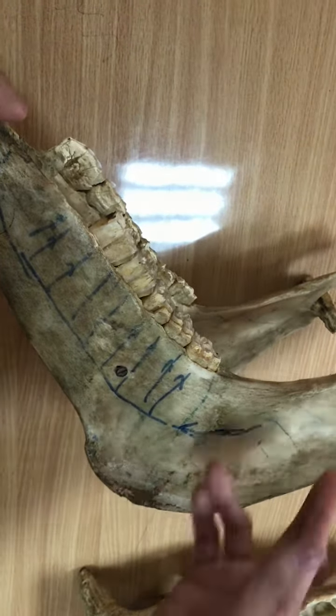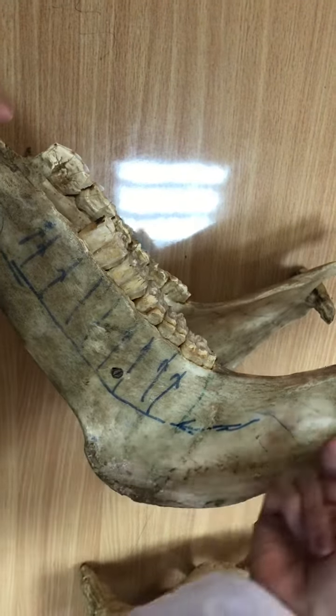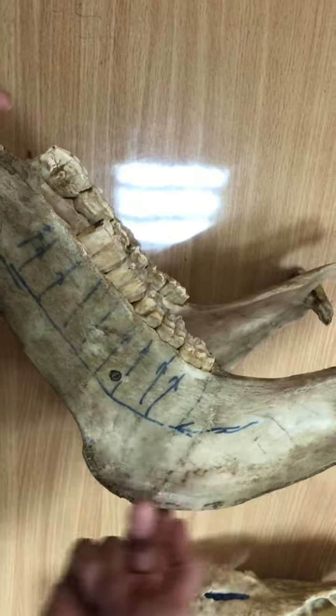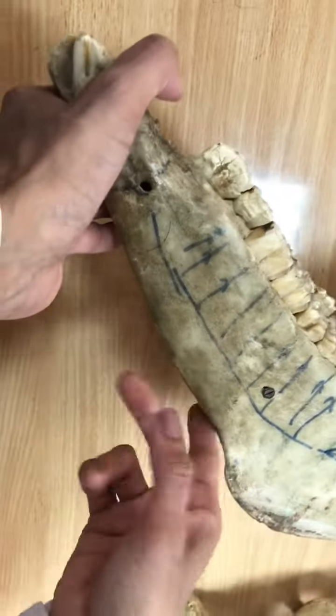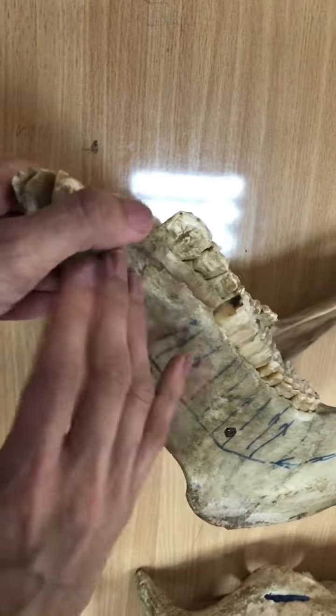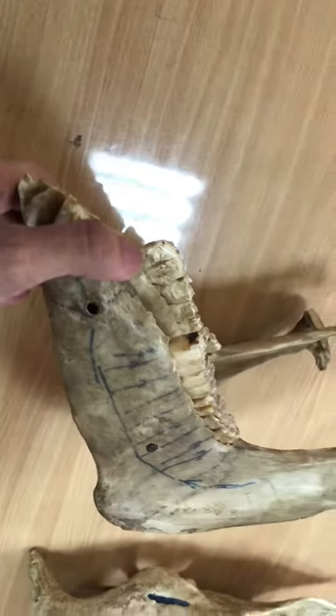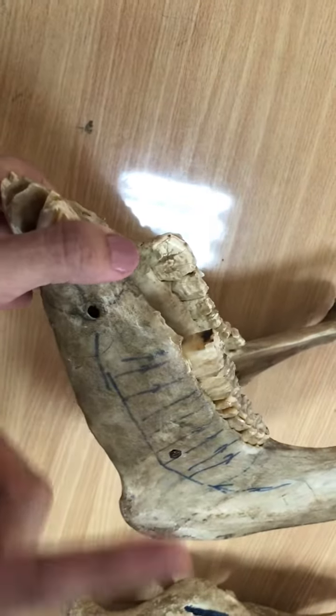The union of the vertical part and horizontal part forms an angle, the mandibular angle. This is a notch, called the vesicular notch or vesicular groove. The mental foramen, as I said, is for passing the mental nerve and the mental artery.